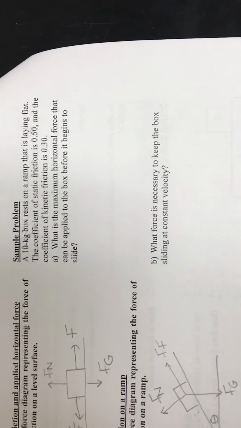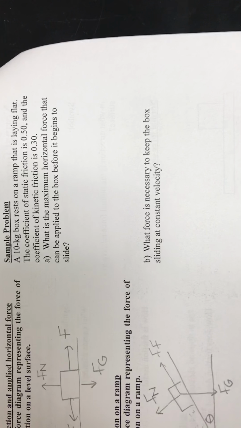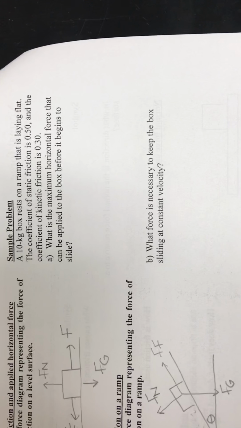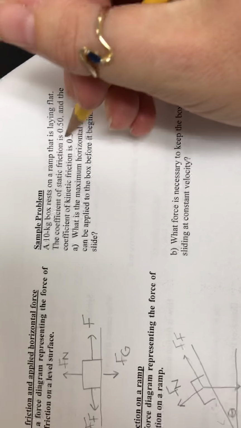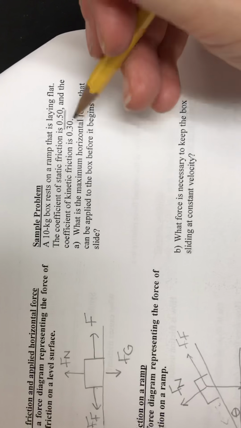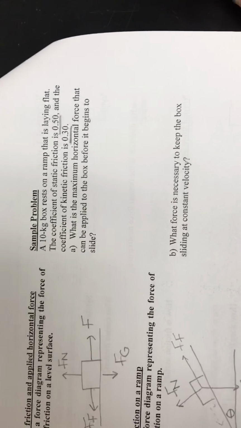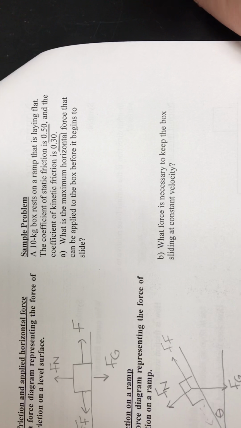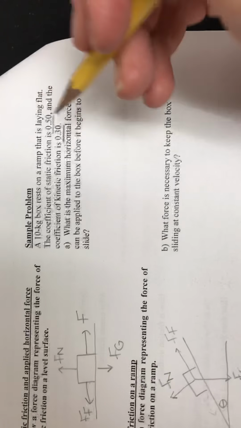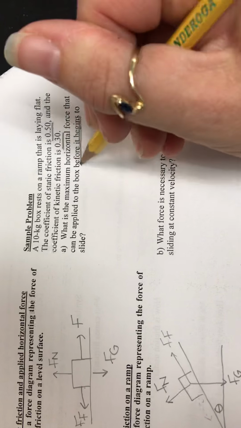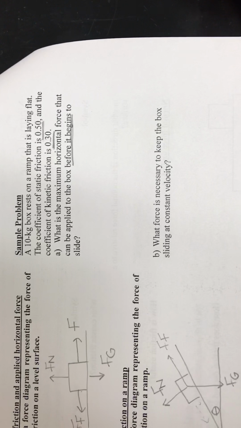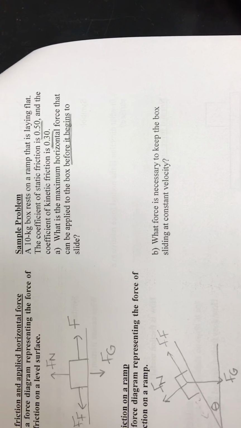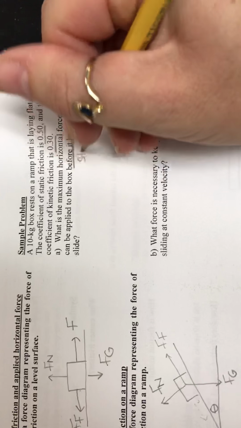We are going to do this example problem. A 10-kilogram box rests on a flat surface. The coefficient of static friction is 0.5. The coefficient of kinetic friction is 0.3. Again, static is larger than kinetic. What's the maximum horizontal force that can be applied to the box before it begins to slide? If it's before it begins to slide, that tells me that it's not yet moving. So what type of friction are we dealing with? I hope you said out loud, static.